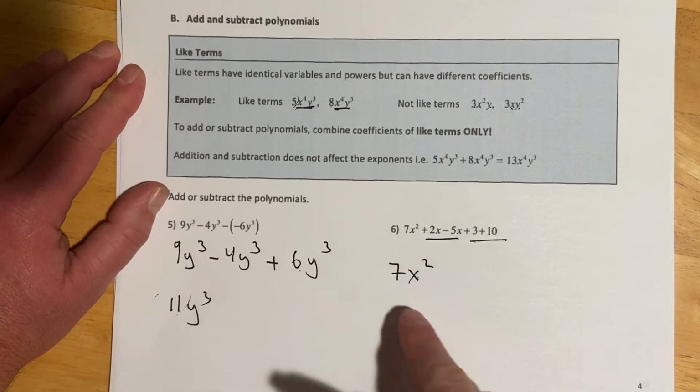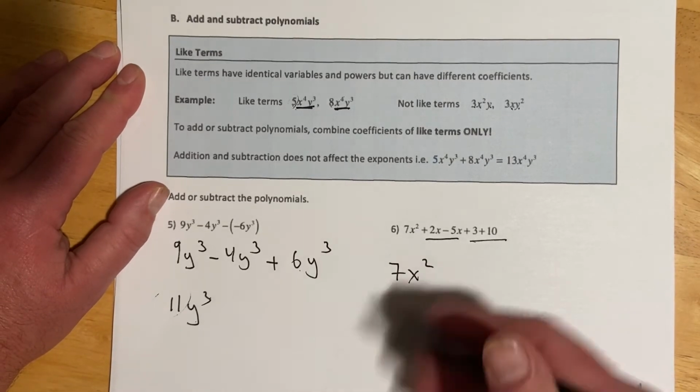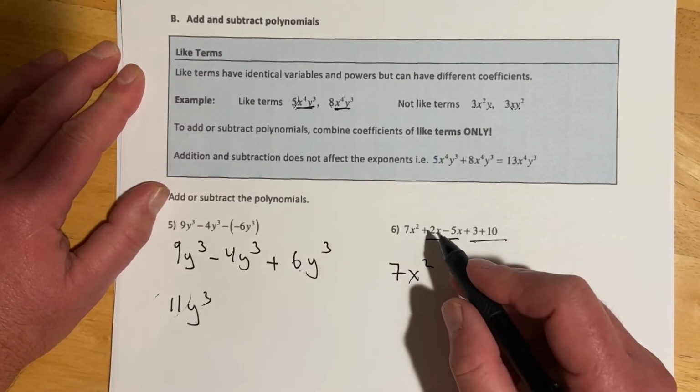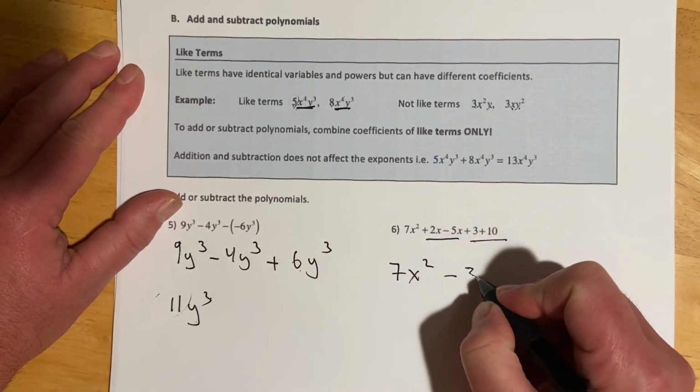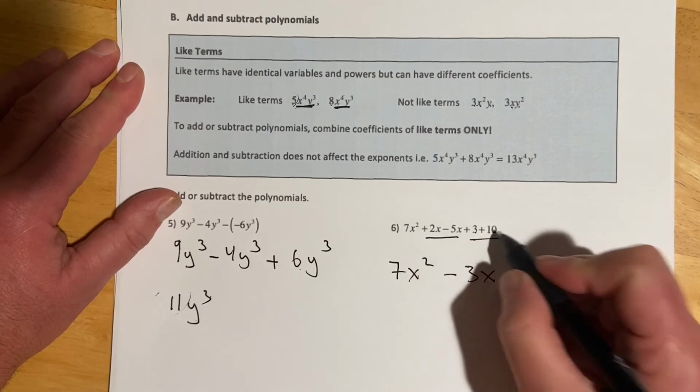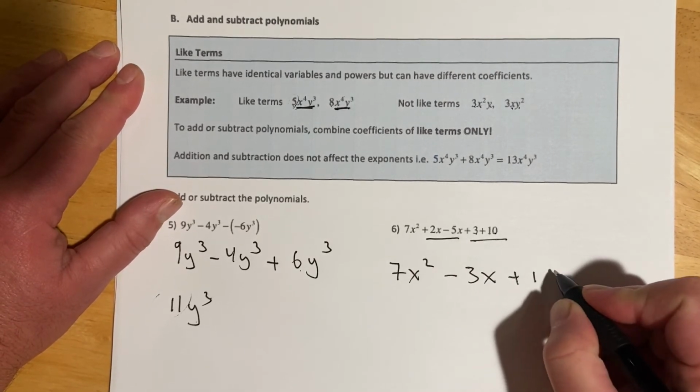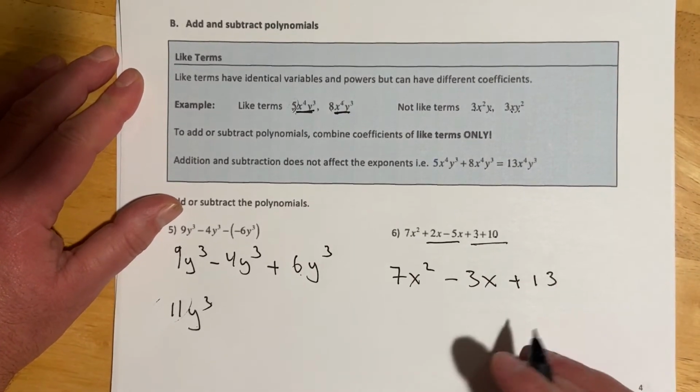It usually involves the signs, but most of the time we'll go with descending order. So this one has a plus 2x and a minus 5x. We can simplify that down to minus 3x. And then plus 3 plus 10, we can write that more simply as plus 13.